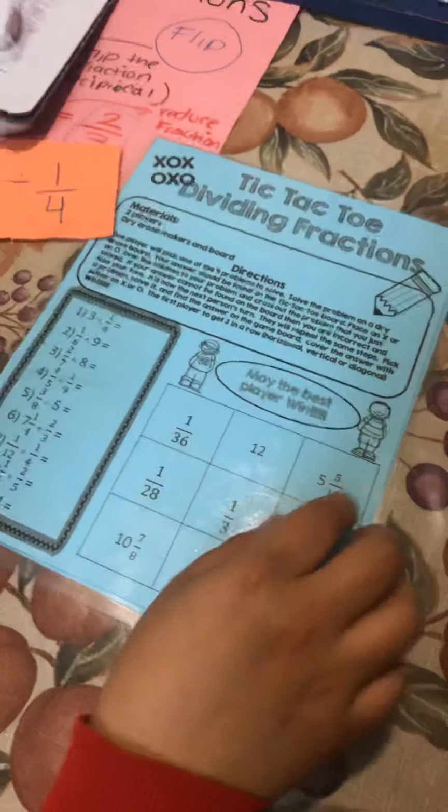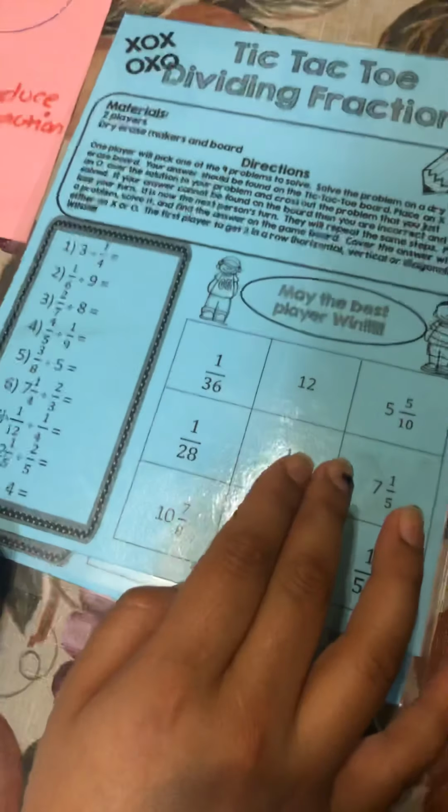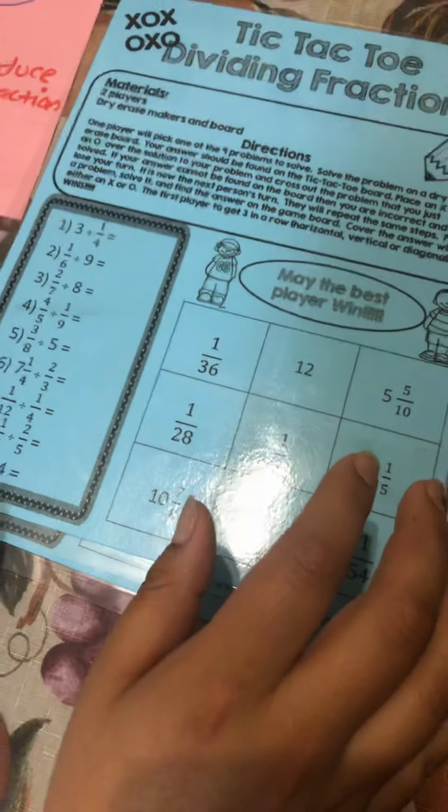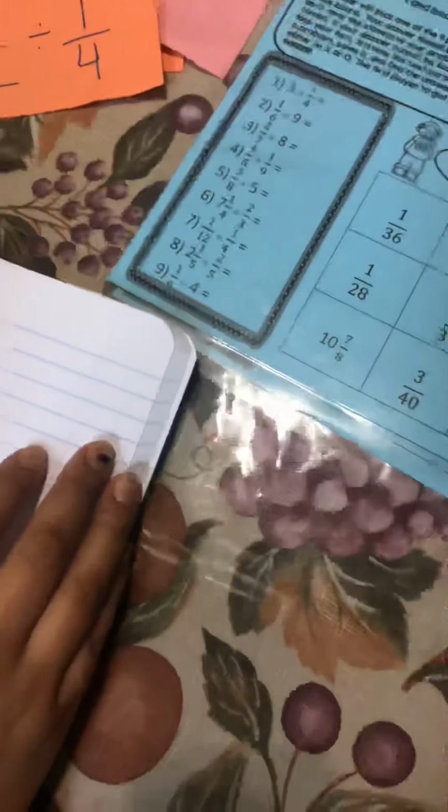So if you're in my class, we will probably have these in the classroom ready for you to just grab and find a partner and play. In this case, you're at home, you can just copy this little square. You can just copy the square, and you can go ahead and just have it in your journal. Okay, so let me show you how you're gonna play this game.